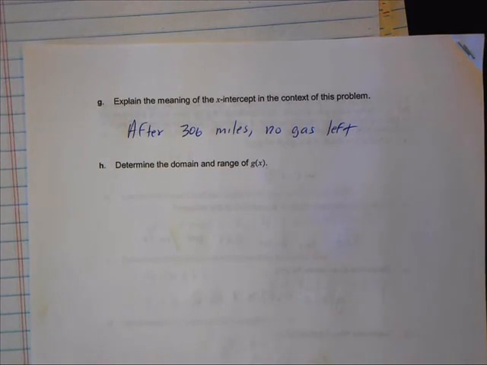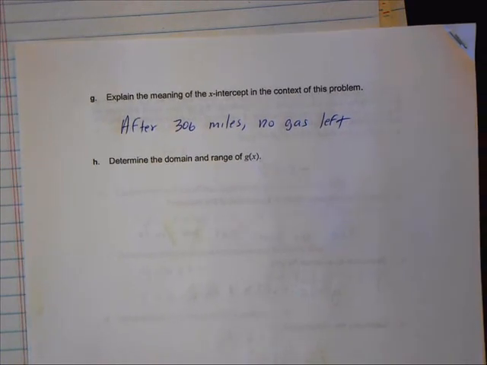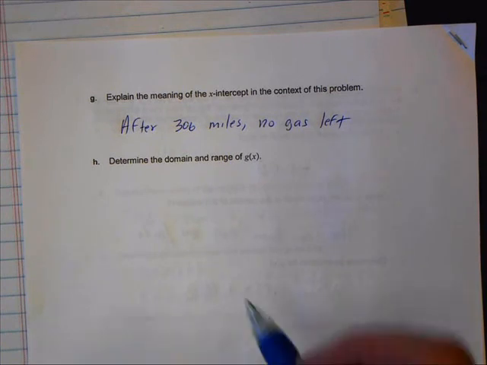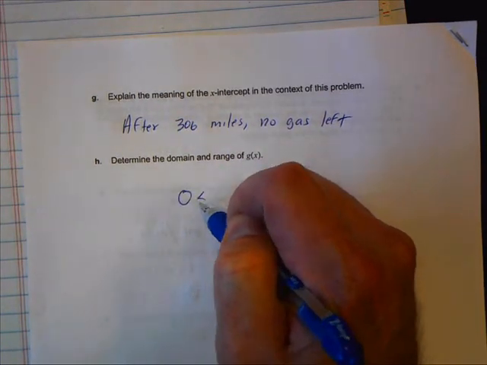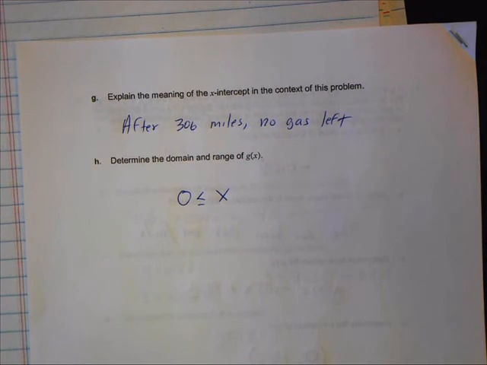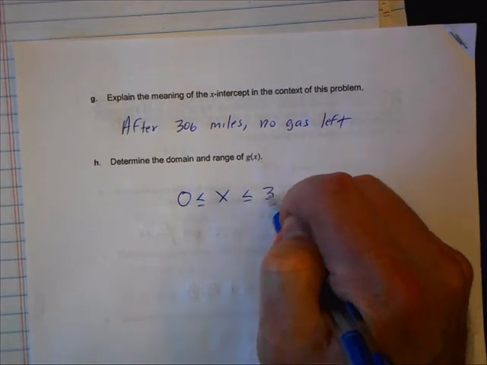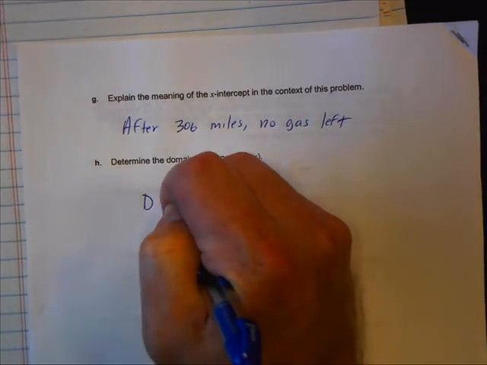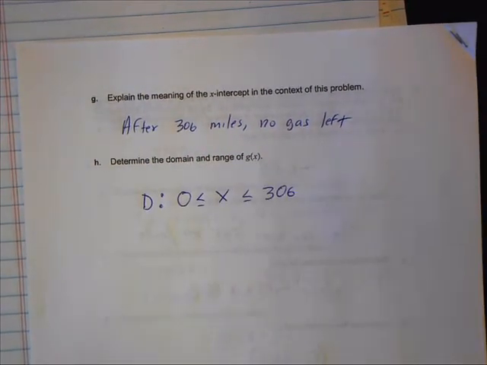All right, and then this is something we haven't done in a while. So this was nice to throw this back in. Domain and range. What does domain mean again? The x numbers. So what are your possible x values? Well, you could choose not to drive anywhere at all. And then what's the furthest you can drive? 306 without filling up your gas tank again. So there's your domain. You could go nowhere, or you could go up to 306 miles.